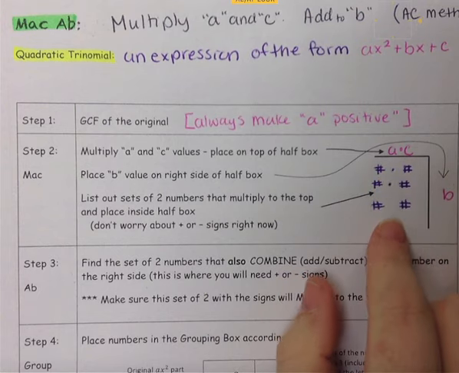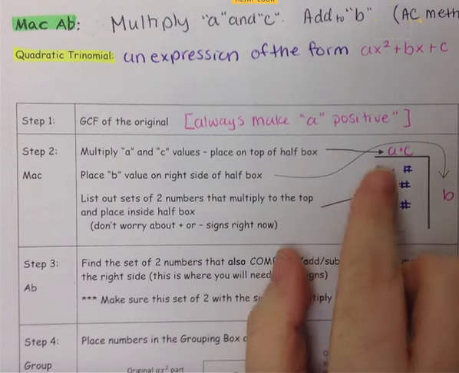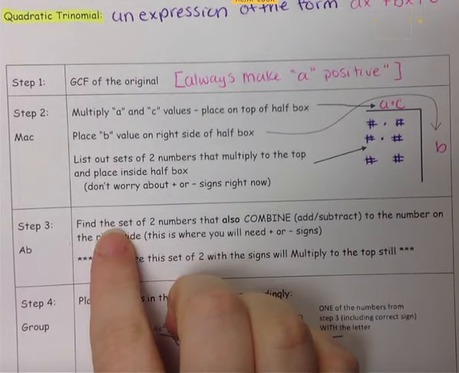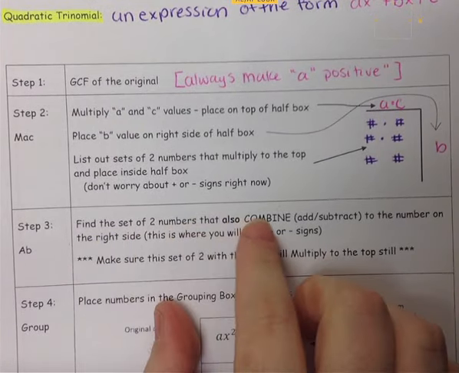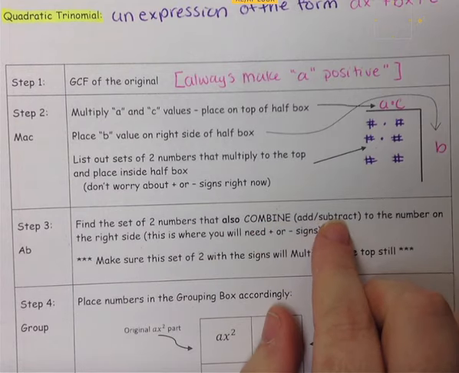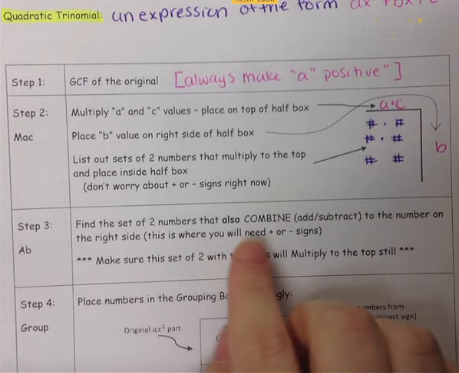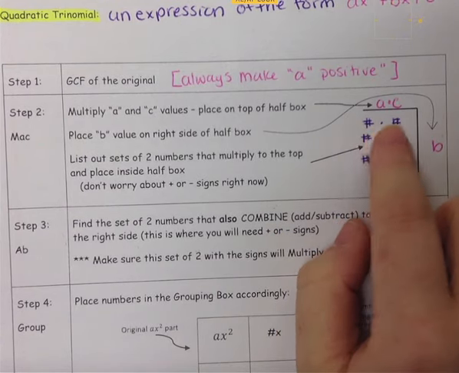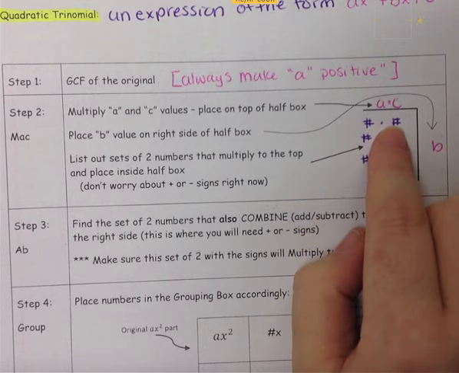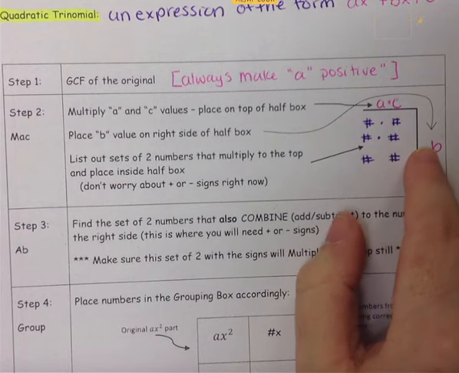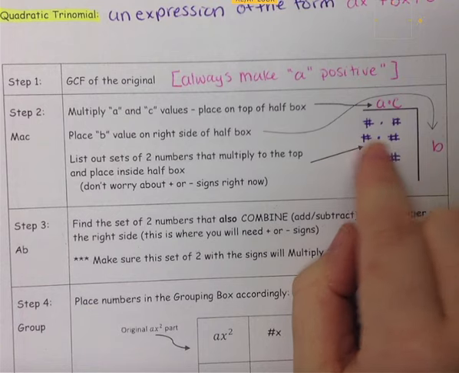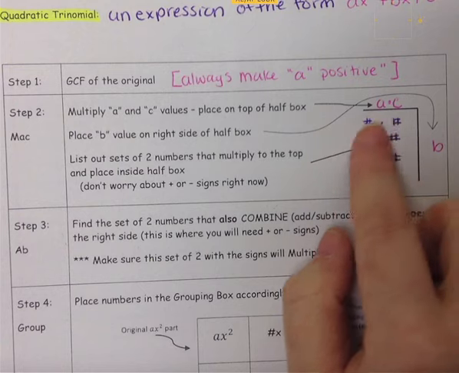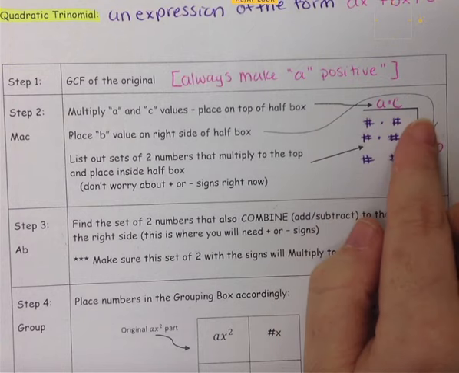Once we have them all listed out, we go to step 3. This is the Mac part. Step 3 is the AB part. We're going to find the set of two numbers that also combine, so that's the add and subtract, to the number on the right side. So this is where we're going to look at the plus or minus. We'll determine, can these two numbers add or subtract any way to get to the side? Then can these two numbers add or subtract in any way to get to the side? So we're going to go through all of them. If there's no way they could add or subtract to the side, we're just going to cross them out.